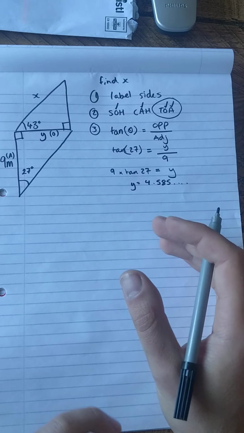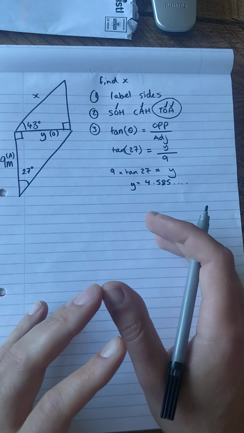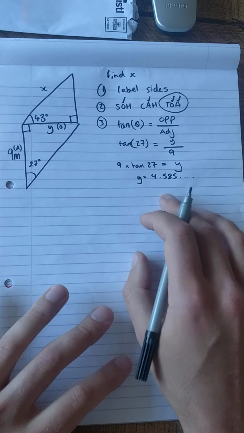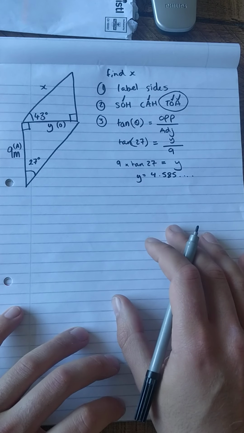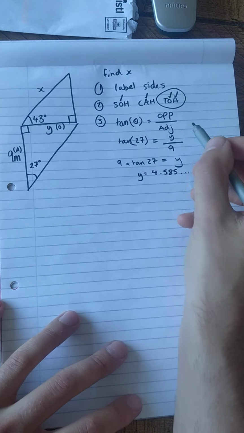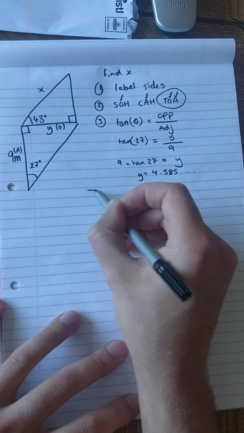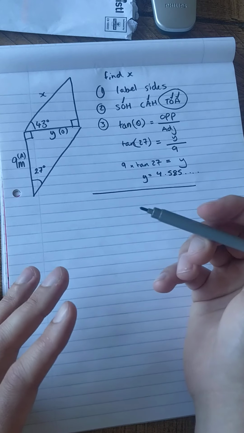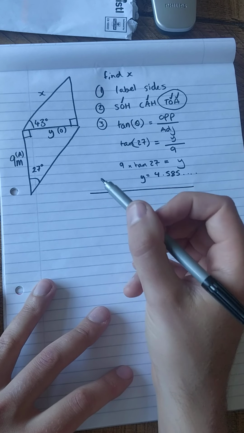I'm not entirely sure how Hegarty is going to do it, if they want you to round it at this stage or not. Just be careful. But that's the first step: I've calculated y. Now I need to calculate x. So I would go through the whole process again.